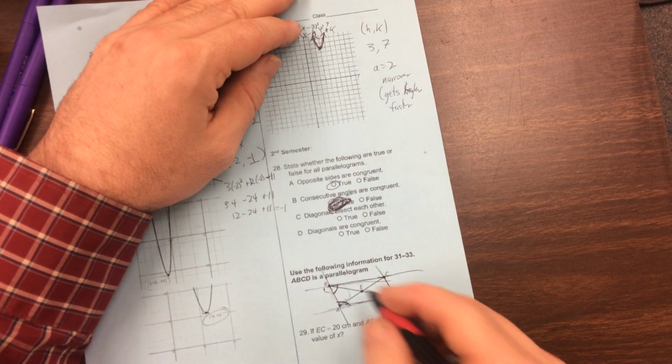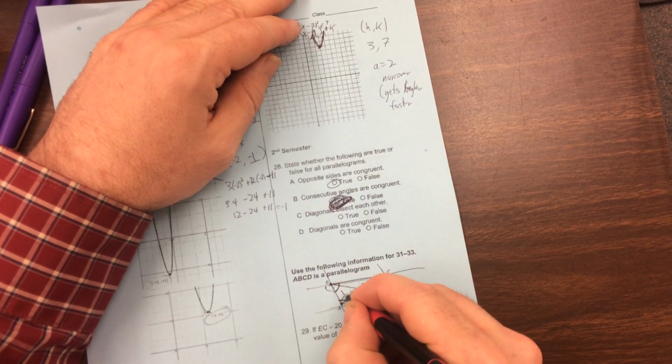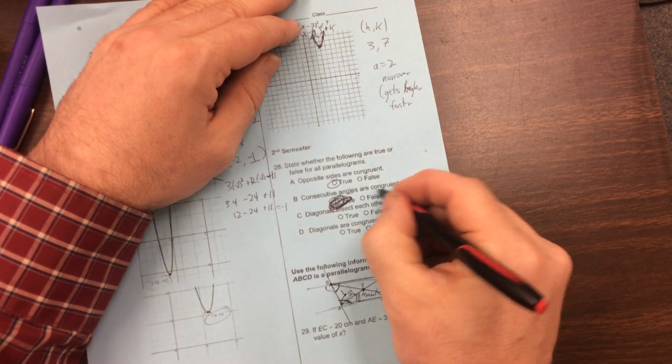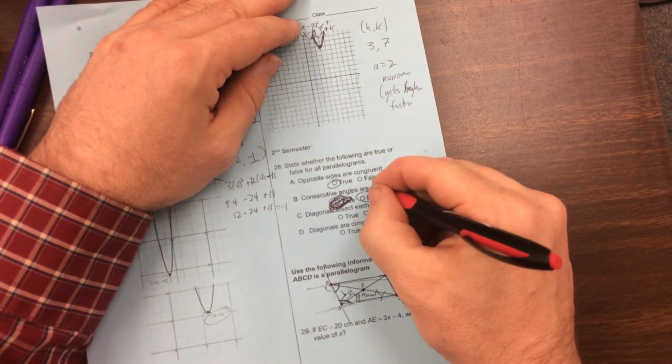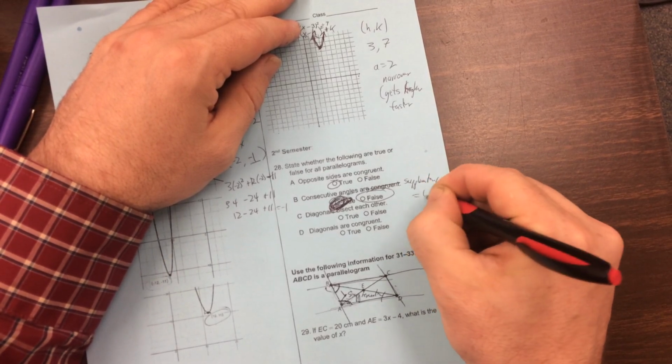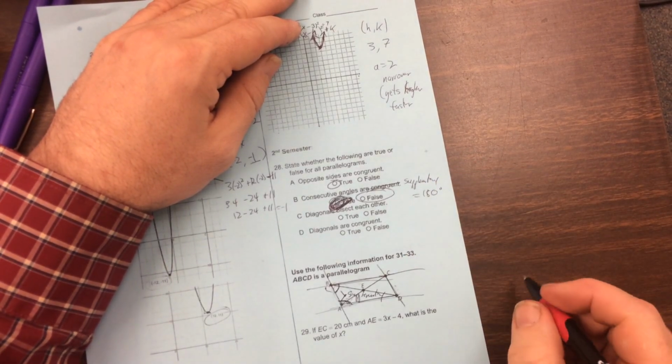Consecutive angles are something, but they're not congruent. They are supplementary. So that's false, because they're not congruent. They're supplementary. That is, they equal 180 degrees when we add them together.